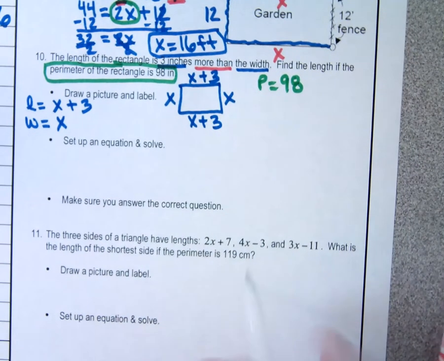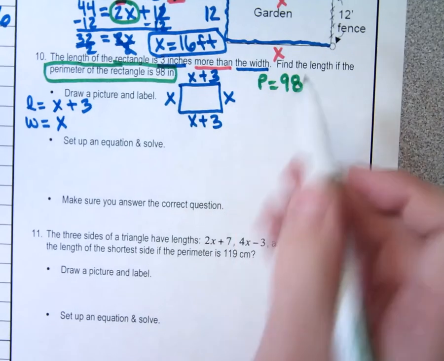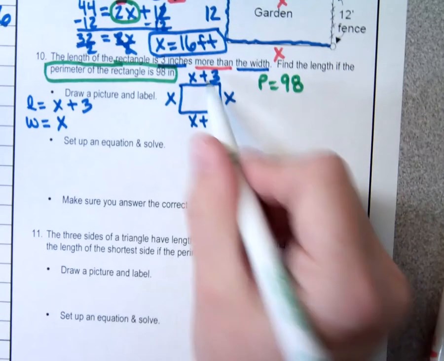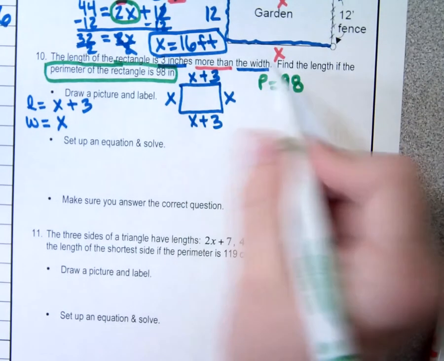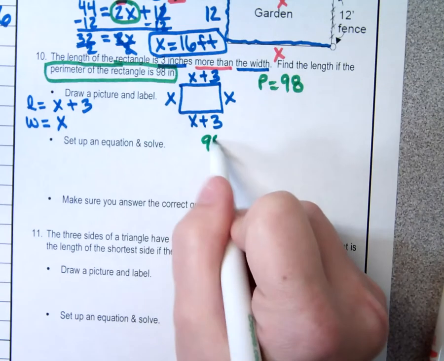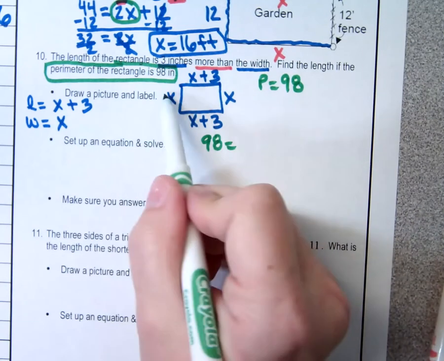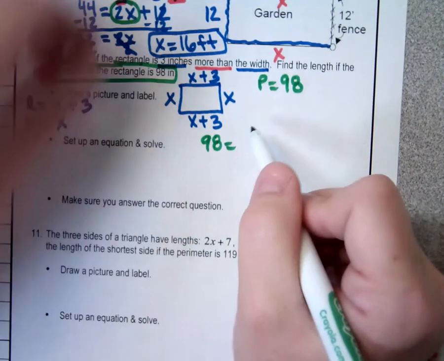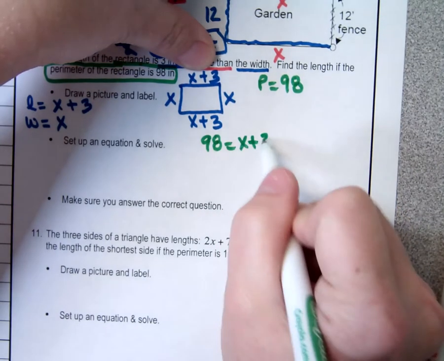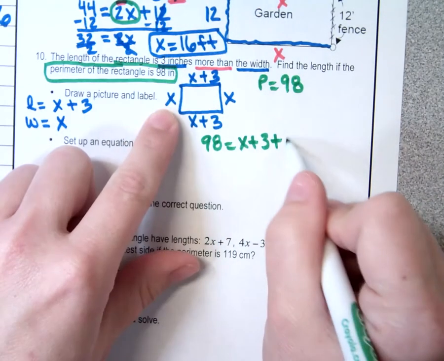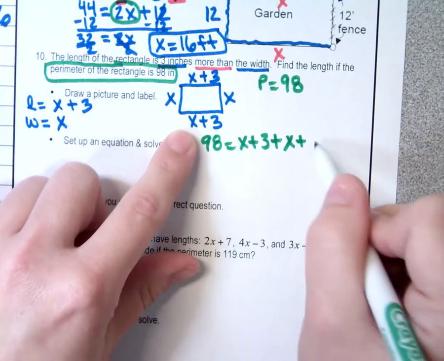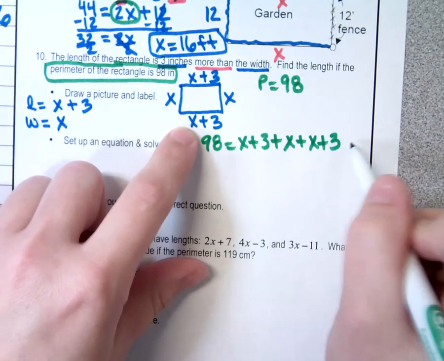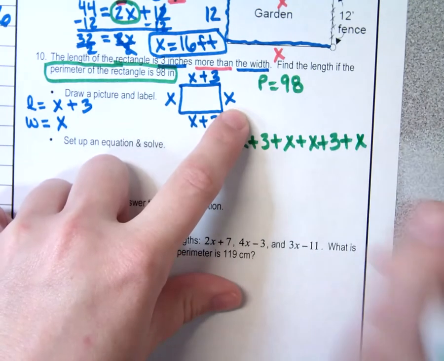Okay, so now I want to set up an equation and solve. So I know that the perimeter equals all these sides added up. So the perimeter, 98, equals this side plus this side plus this side plus this side. So X plus 3 plus X plus X plus 3 plus X.